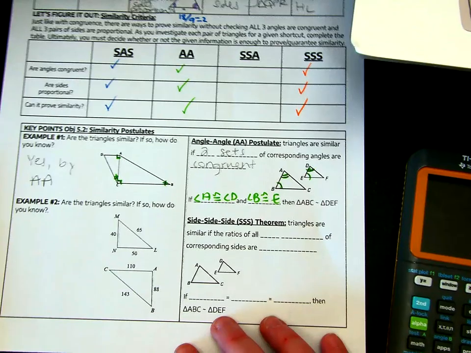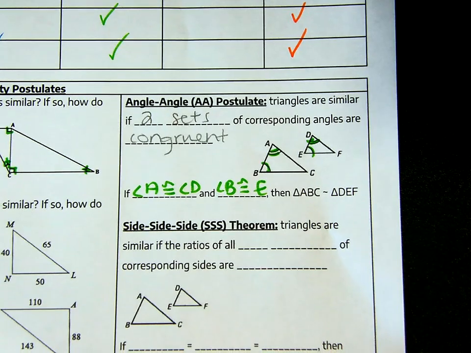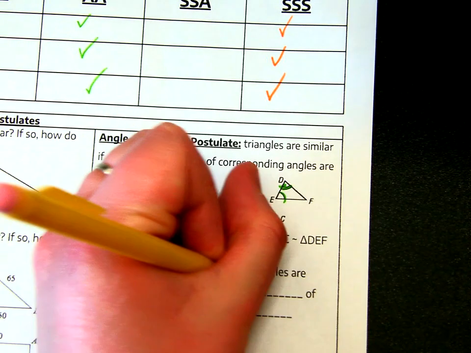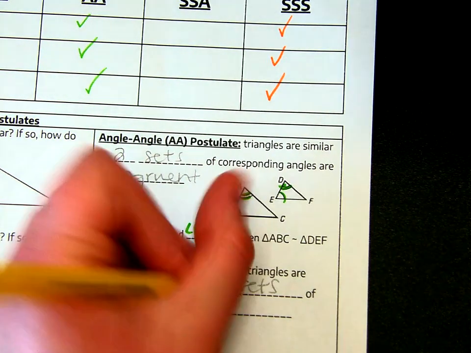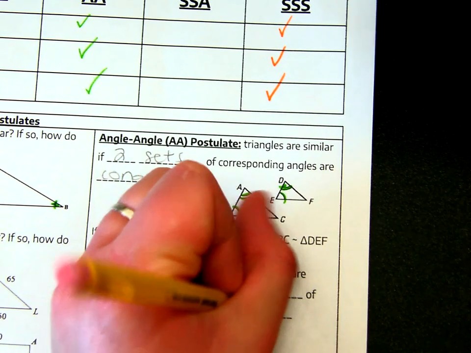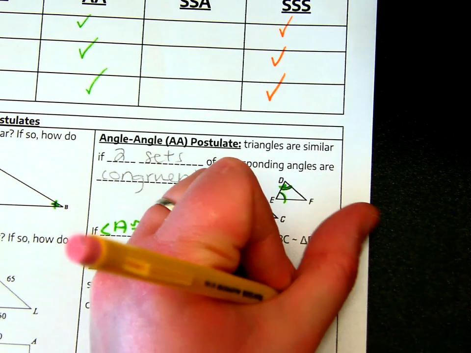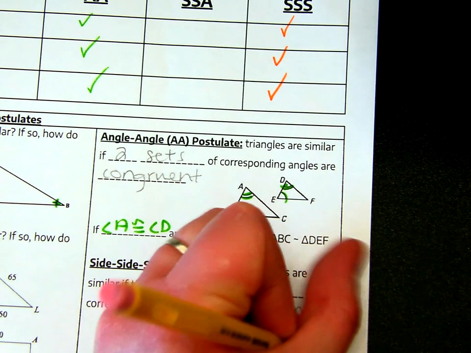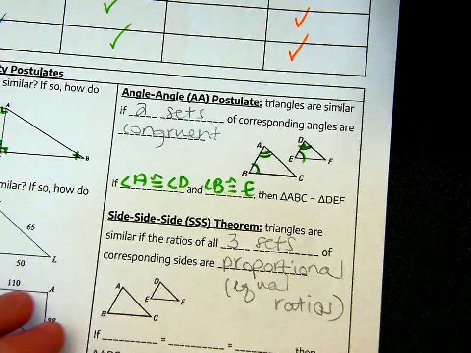So it's the side-side-side theorem. It says triangles are similar if the ratios of all 3 sets of corresponding sides are proportional. Remember, that means equal ratios or the same scale factor.